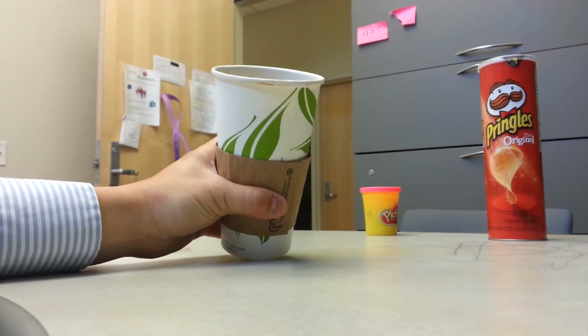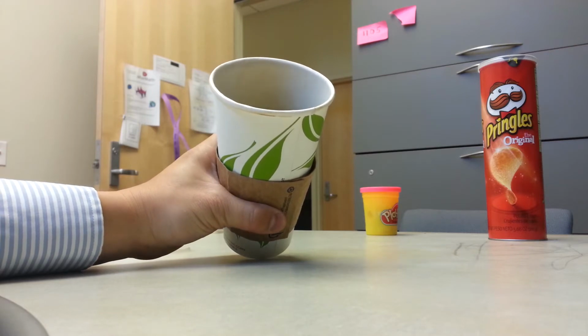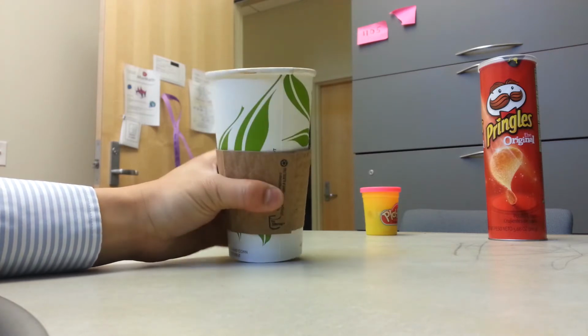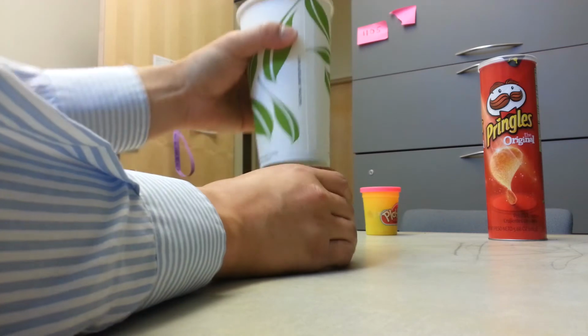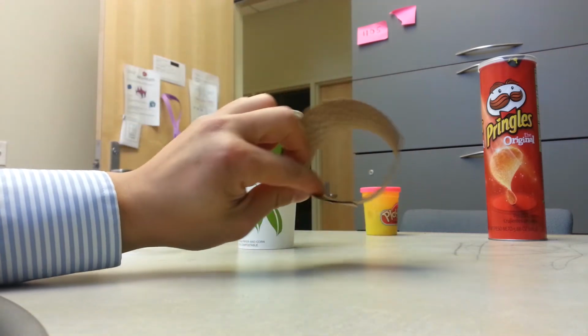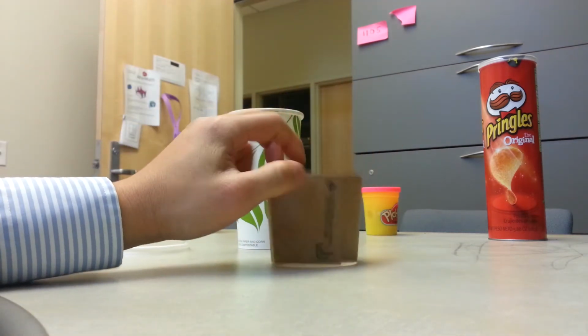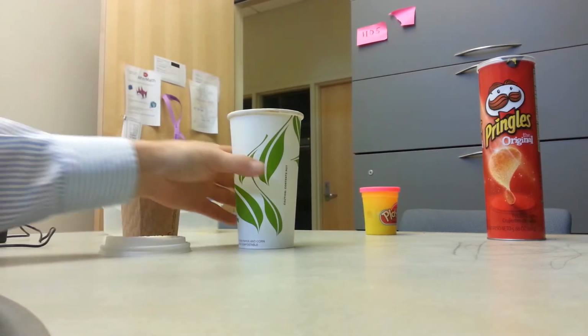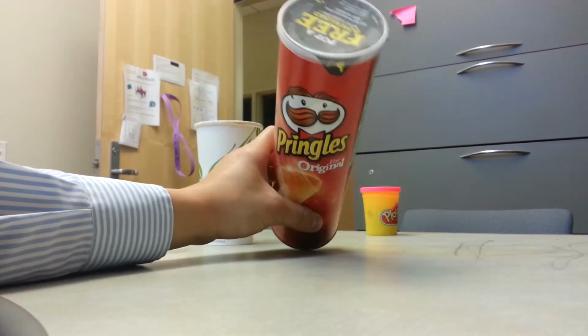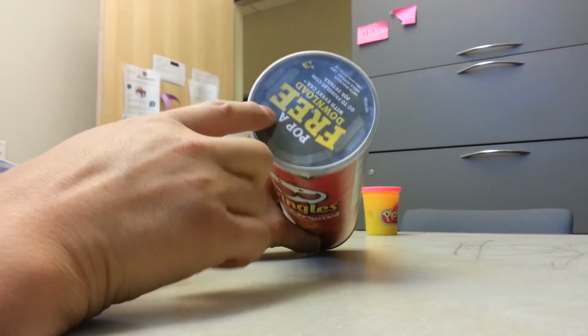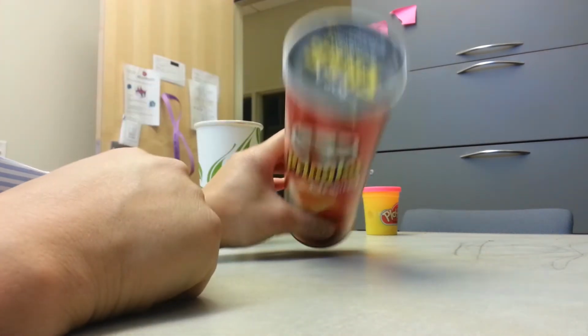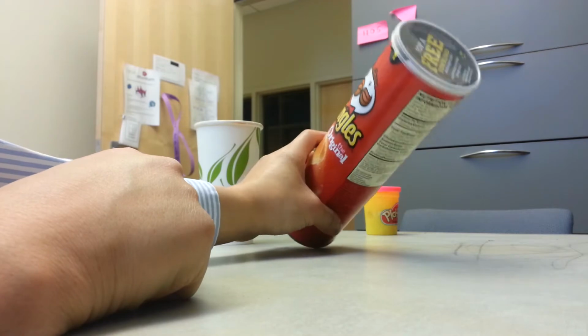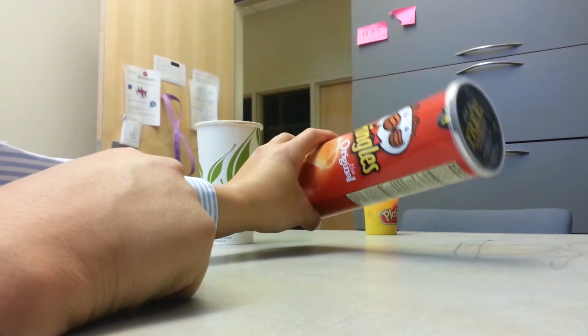But this is an example of another surface, and if I remove this sleeve, this is also a surface. I have another surface here, just by looking at the packaging of the Pringles, and this time I'm including the top. I haven't opened this can of Pringles, and if you just look at all the packaging but not the chips inside, that's an example of a surface.